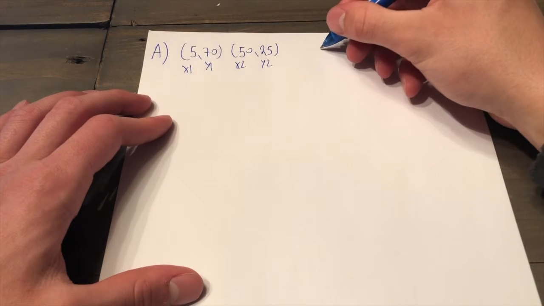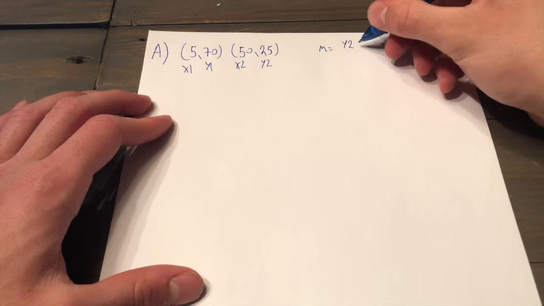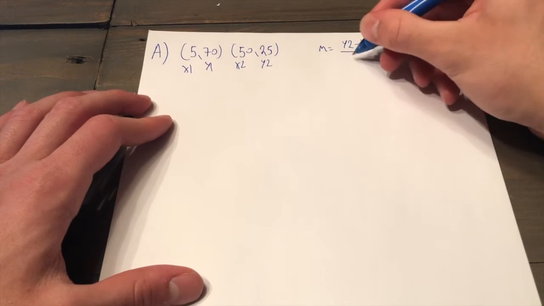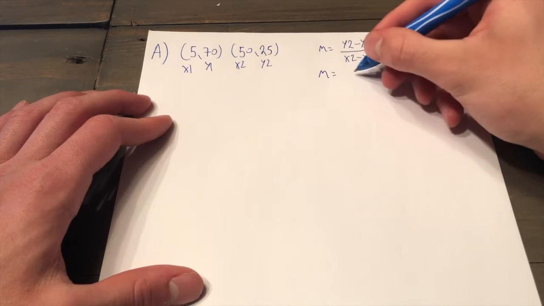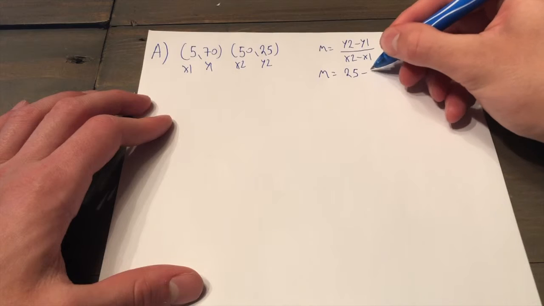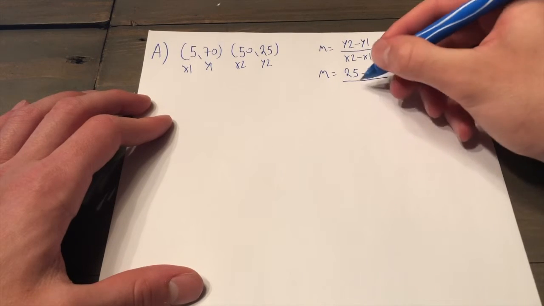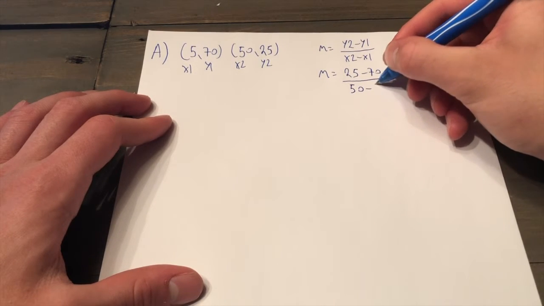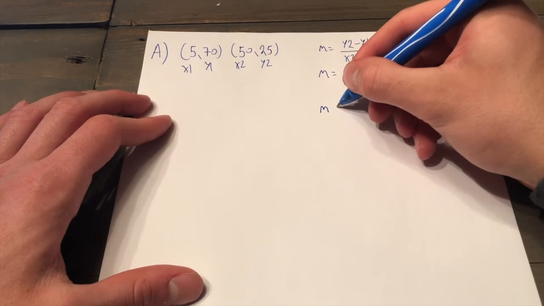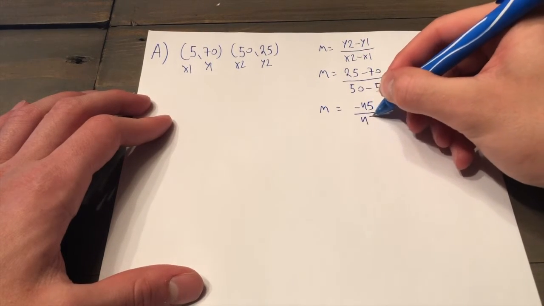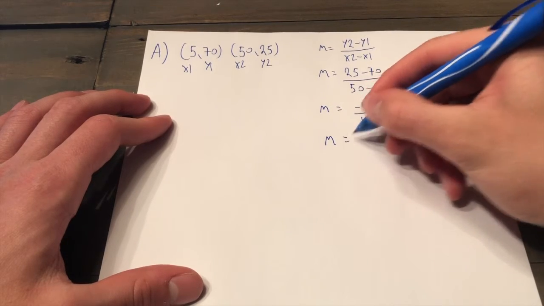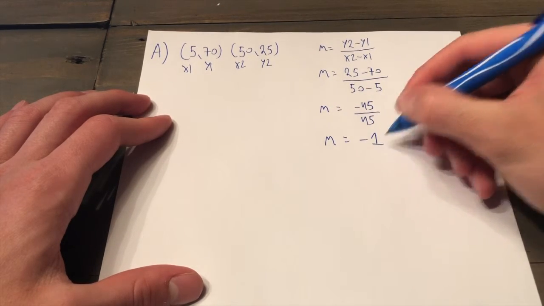Now we're going to sub these points into the slope formula, which is m equals y2 minus y1 over x2 minus x1. We can now sub in these points. So 25 minus 70 over 50 minus 5. 25 minus 70 is negative 45, and 50 minus 5 is 45. So m equals negative 1.